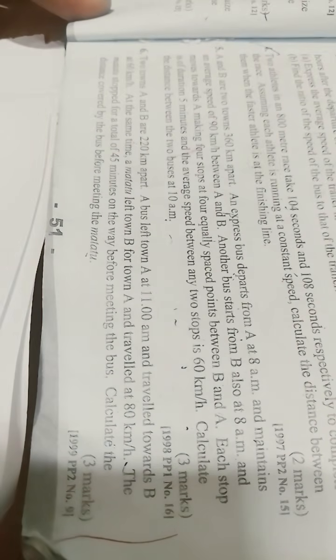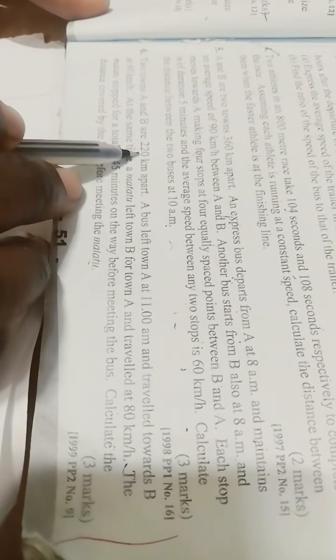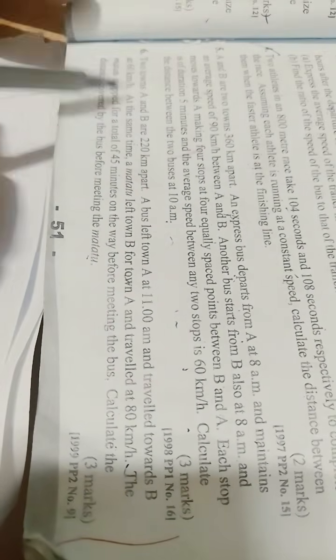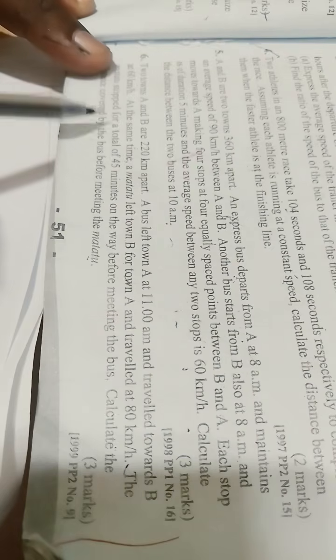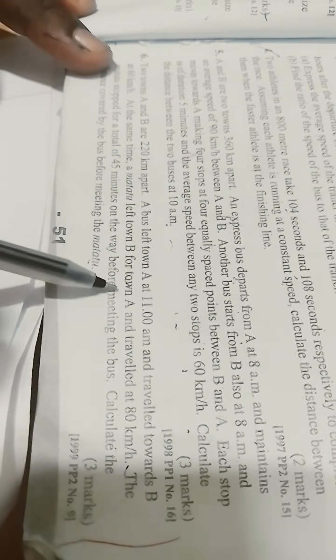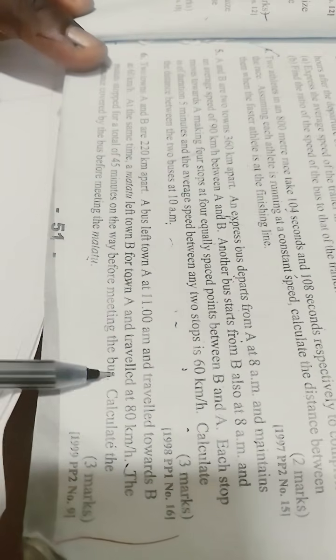So question number 6: two towns A and B are 220 kilometers apart. A bus left at 11 a.m. and traveled towards B at 60 kilometers per hour. At the same time, a matatu left B for town A and traveled at 80 kilometers per hour.